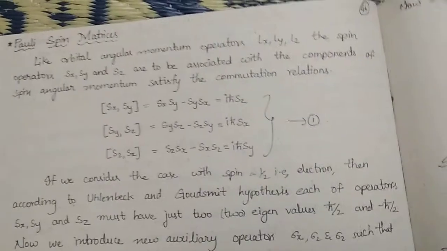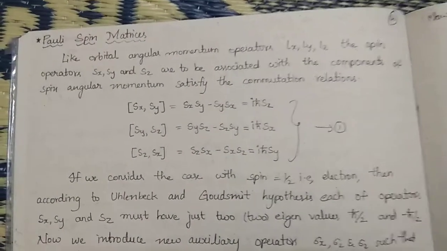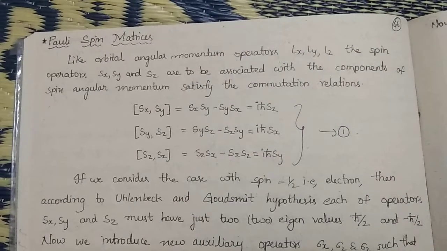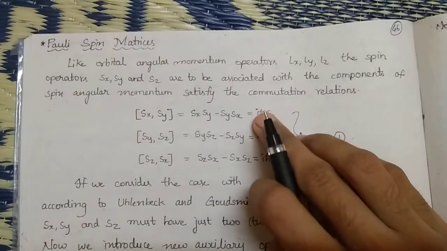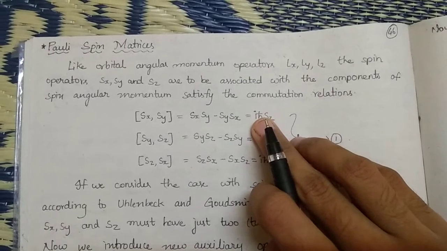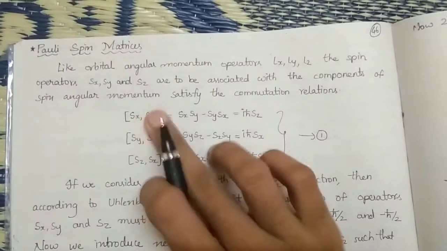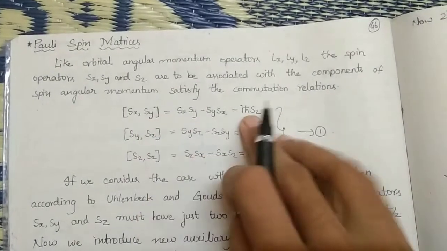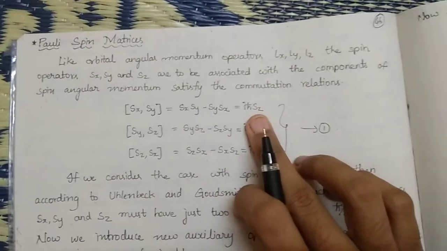From there we can say that momentum into position is nothing but angular momentum, MVR. Hence h cut has angular momentum dimensions and Sz also has angular momentum dimensions. So we can tally the commutator relations in this way.